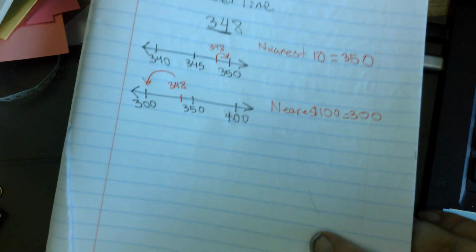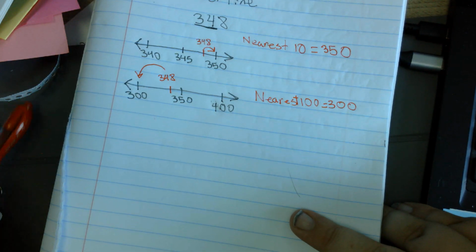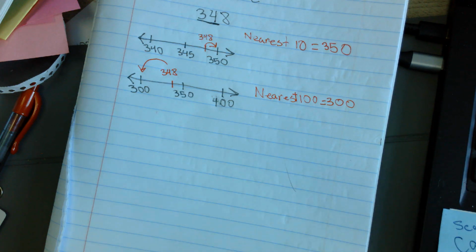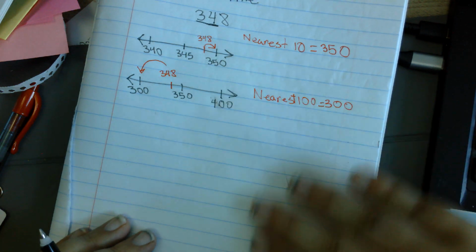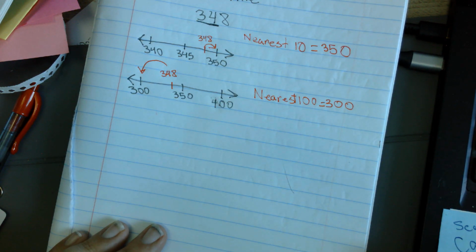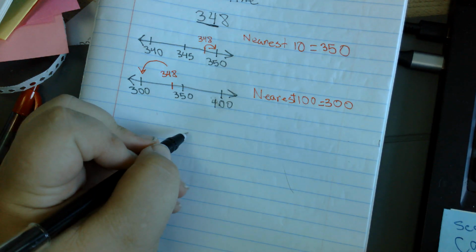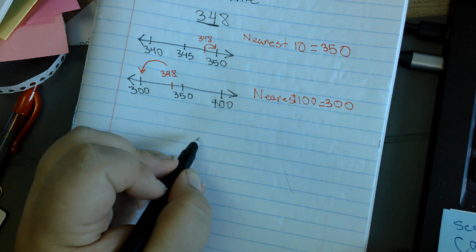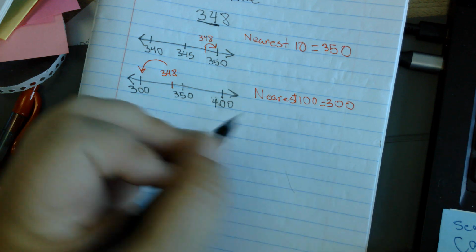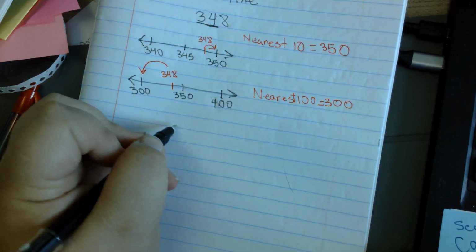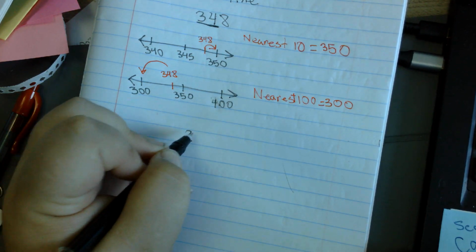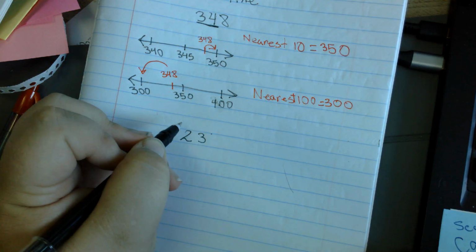Okay. Now the strategy that you're probably most familiar with. I put a rhyme to it just to help the kids remember it easier. I'm going to change my number just so it's not repetitive. And let's say my number is 237.